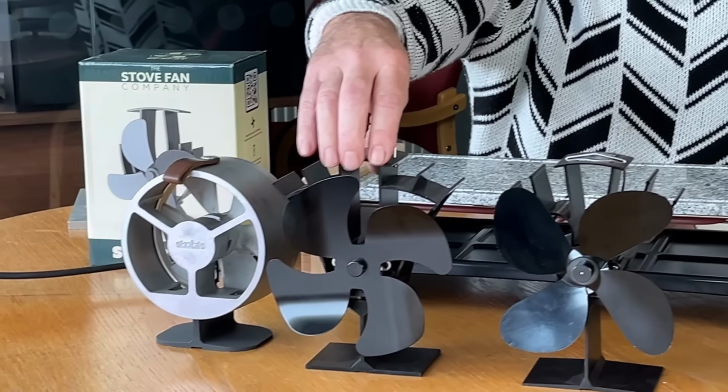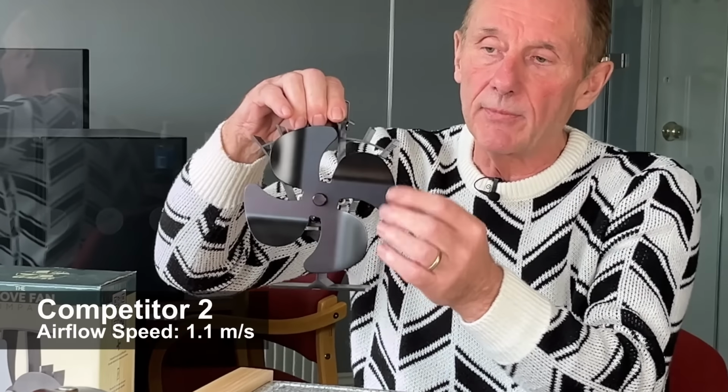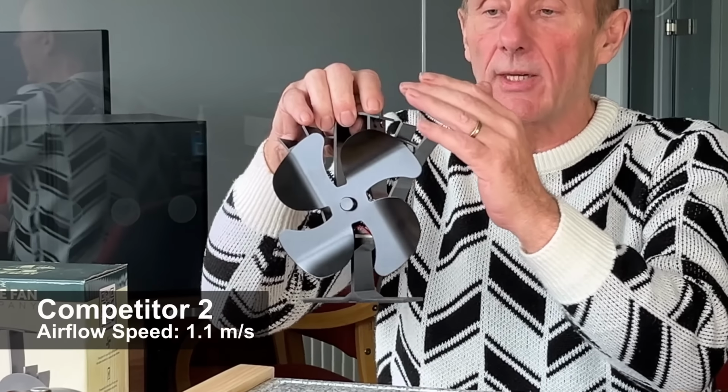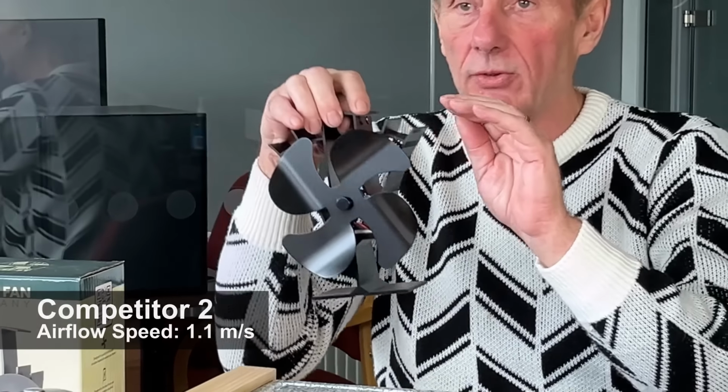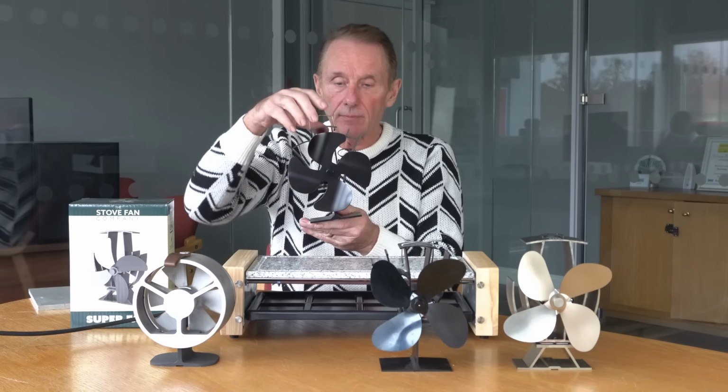This one here is particular to what we've tested, the trailing blade. This type of trailing blade on here has a tendency to push the air outwards instead of propelling the air forward. And because it doesn't propel the air forward and pushes it around, it doesn't circulate around the room as well.